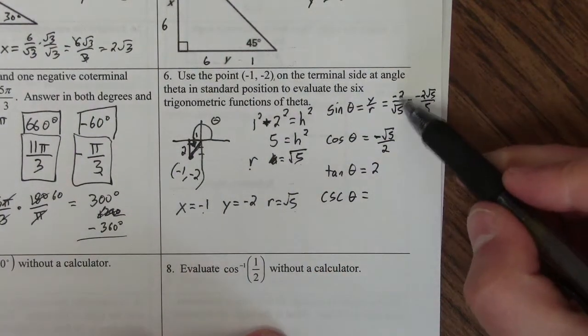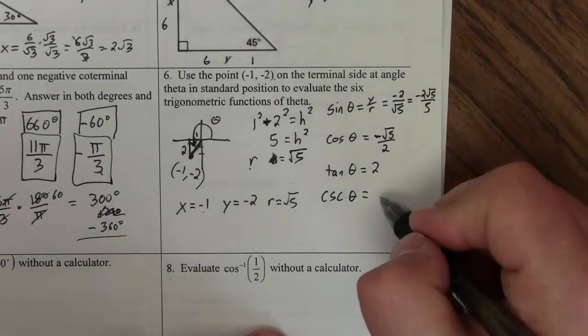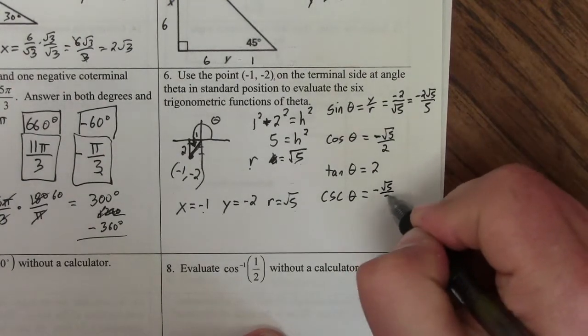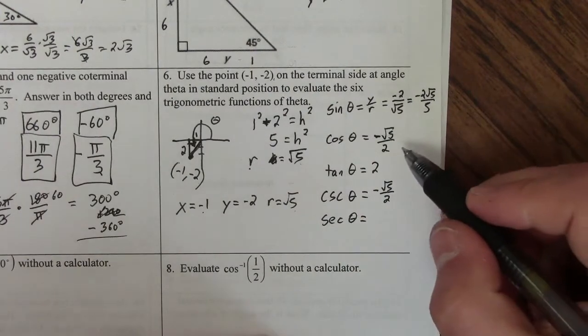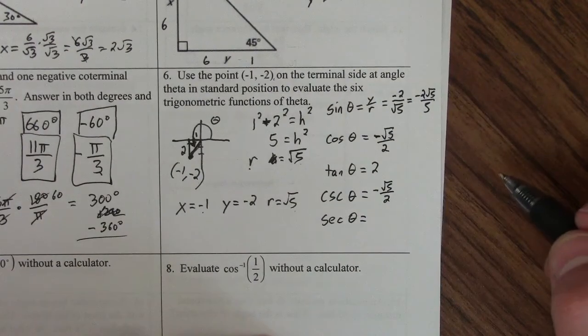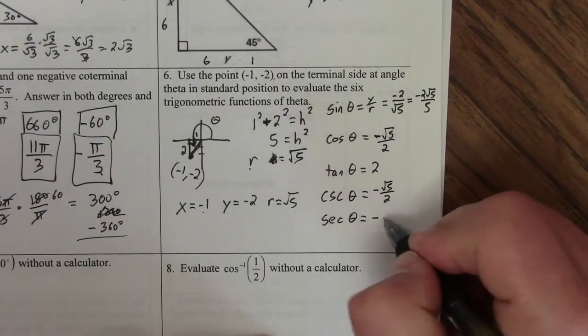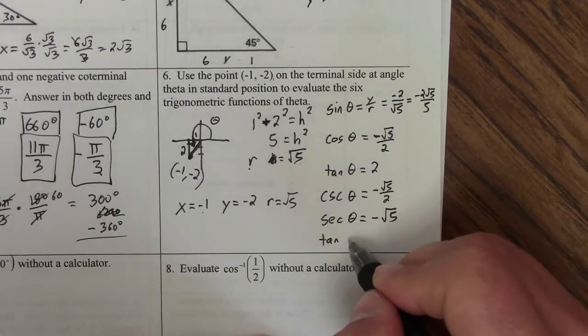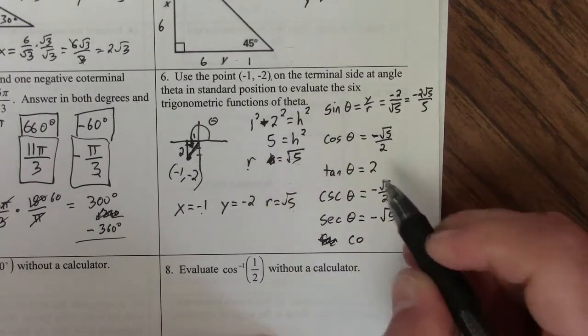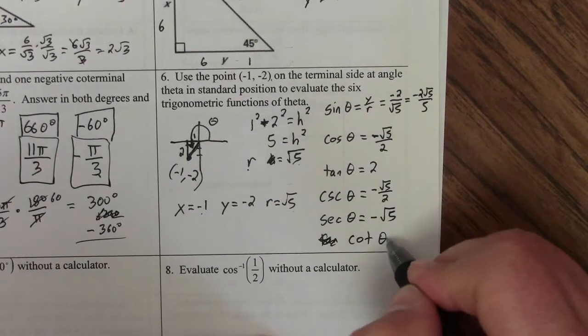Cosecant theta is going to be the reciprocal of this, so it will be negative rad 5 over 2. Secant theta is the reciprocal of this, which after we rationalize will be negative rad 5. And the reciprocal of 2 would be 1/2.